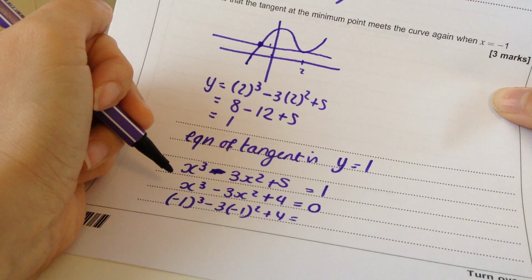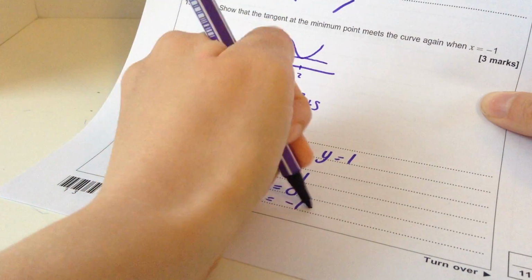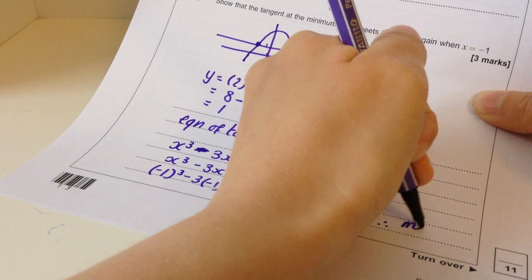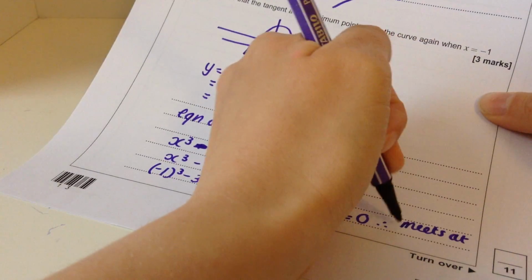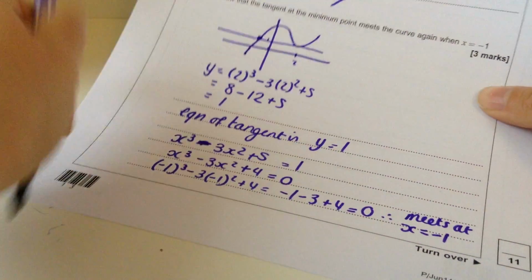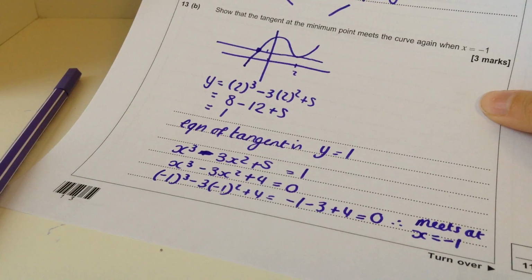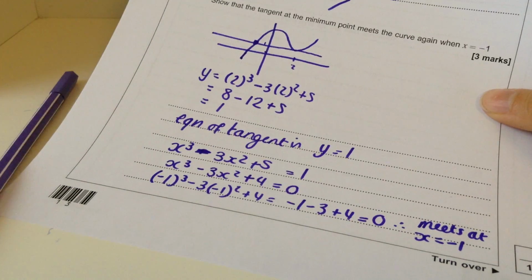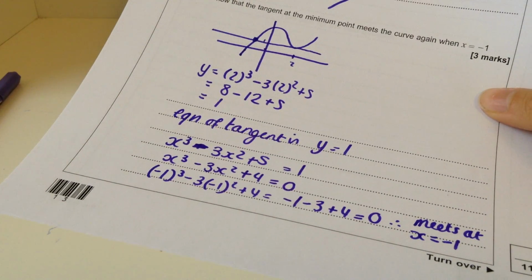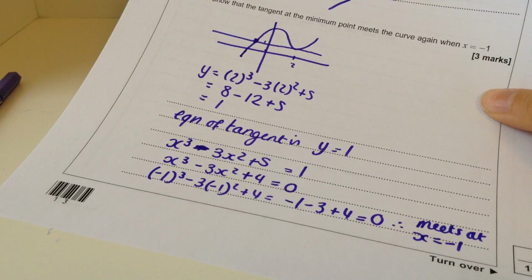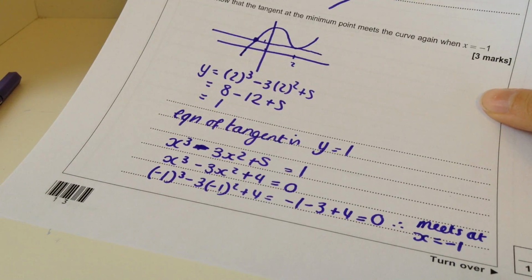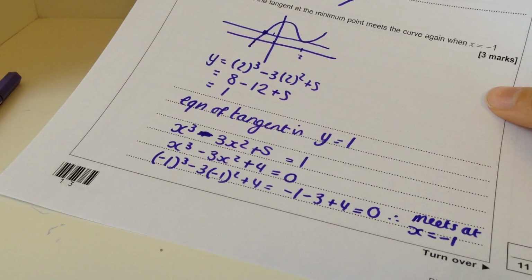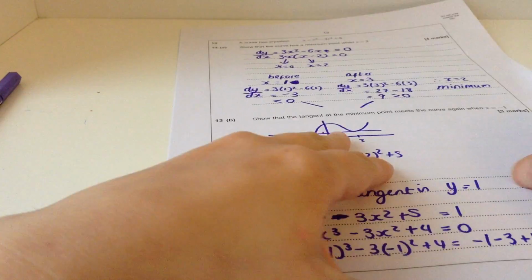Minus 1, minus 3 plus 4. Meets at x equals minus 1. I don't think that's cheating, because surely they don't expect me to solve a cubic. I don't think they do. Let me just check the mark scheme, see what they reckon. Ah, no, yeah, they did it exactly the same way. So, that's fine.